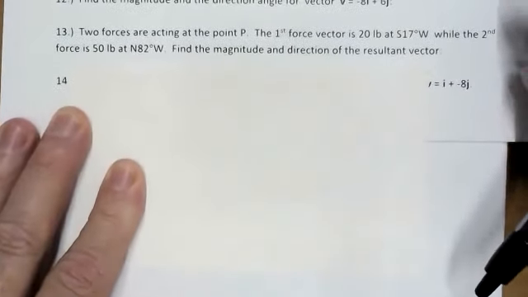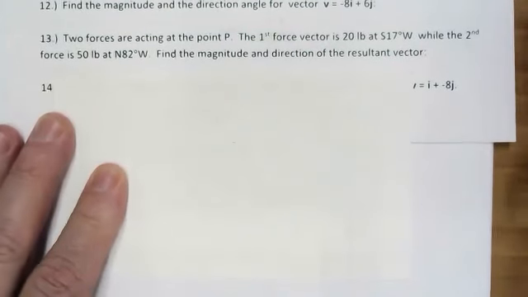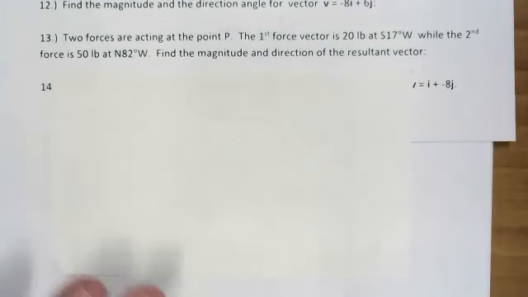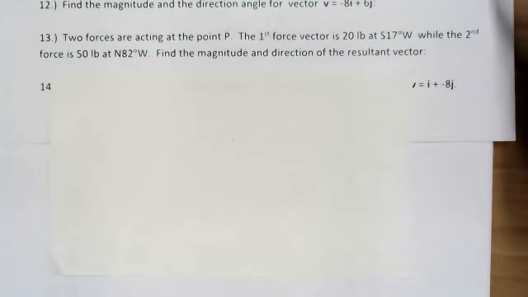All right, here's a fun problem. Two forces are acting at the point P. The first force vector is 20 pounds at south 17 degrees west, while the second force is 50 pounds at north 82 degrees west. Find the magnitude and direction of the resultant vector.